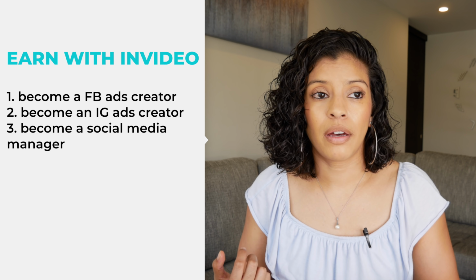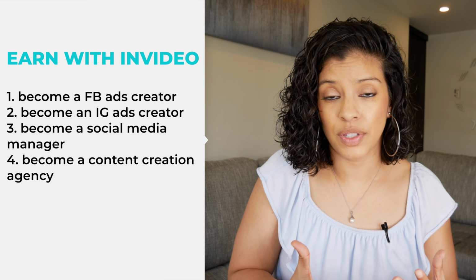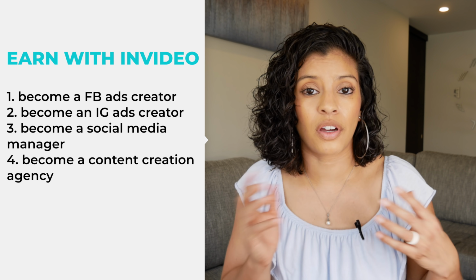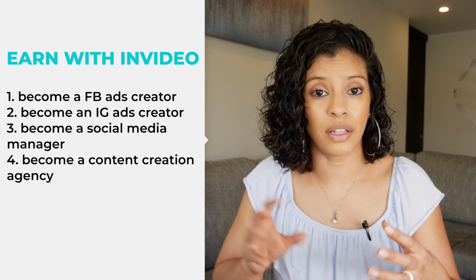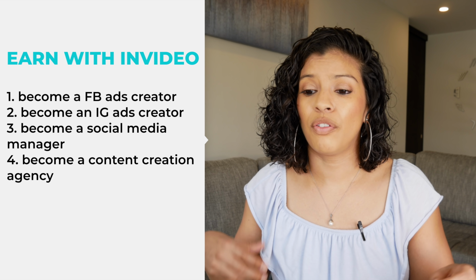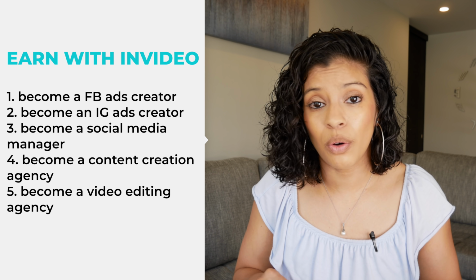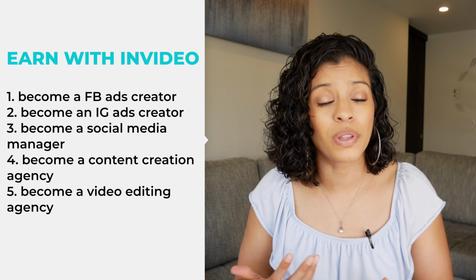Another way is you could become a content creation agency. So you can acquire clients to pay you every single month at a different retainer so that you can take the content creation off of their hands and do it for them. So this is great if you're working with one-on-one clients or brands or companies that really need your content creation. And the same thing if you want to become a video editing agency, you can do that as well.